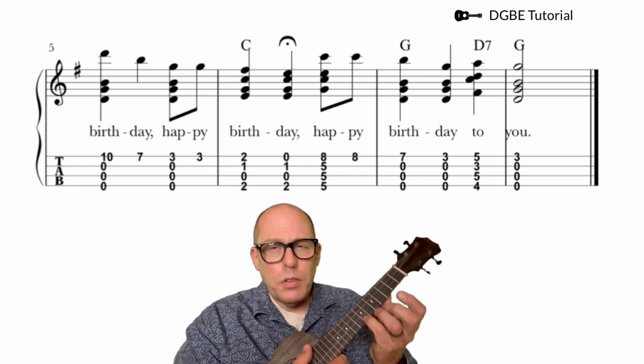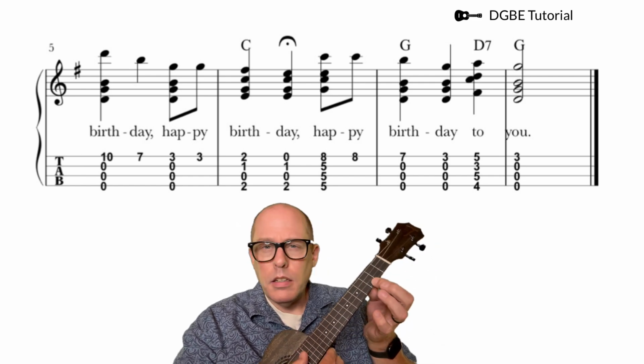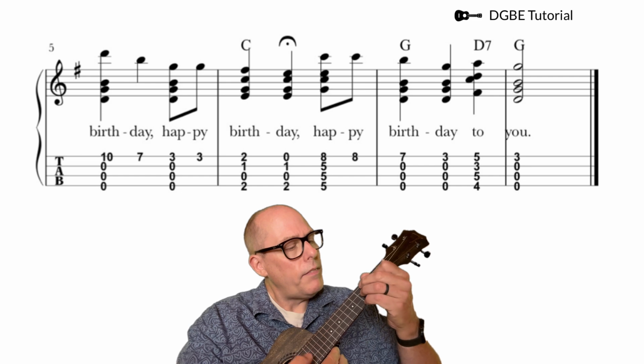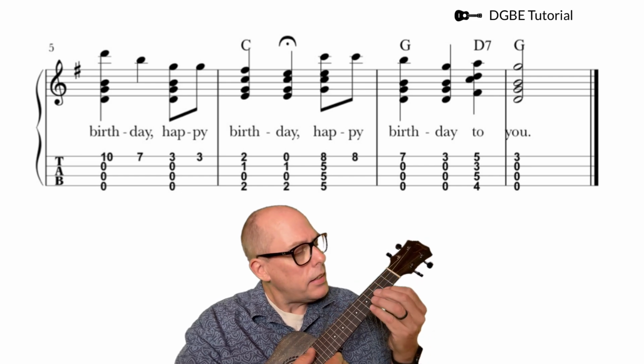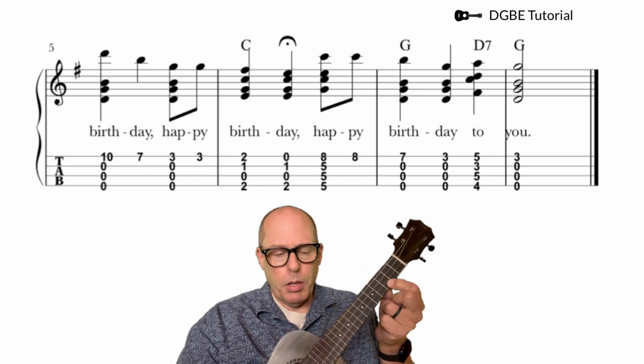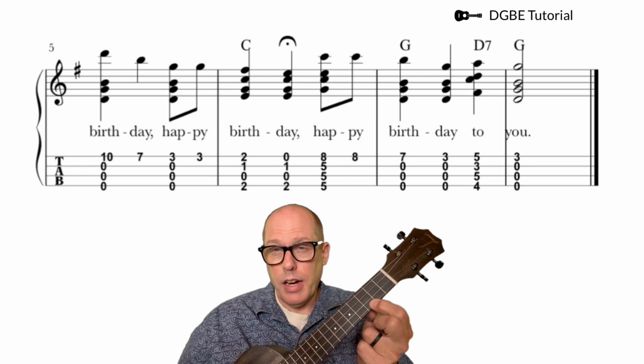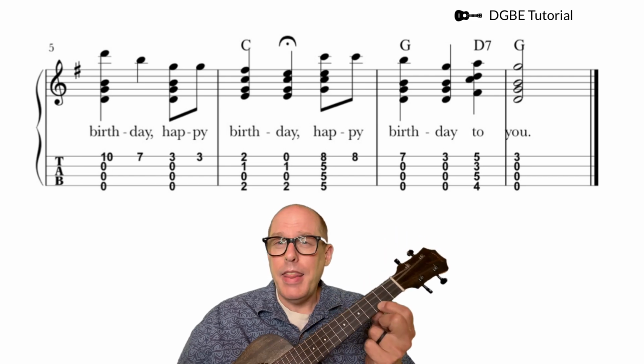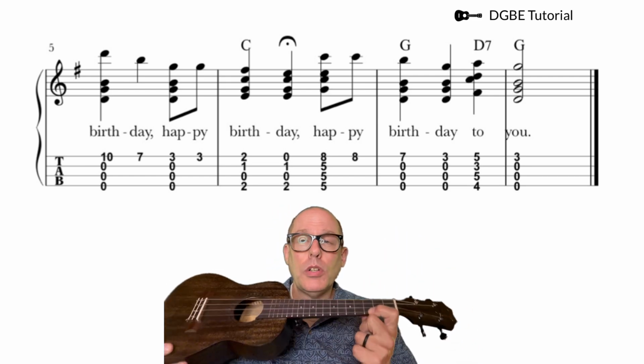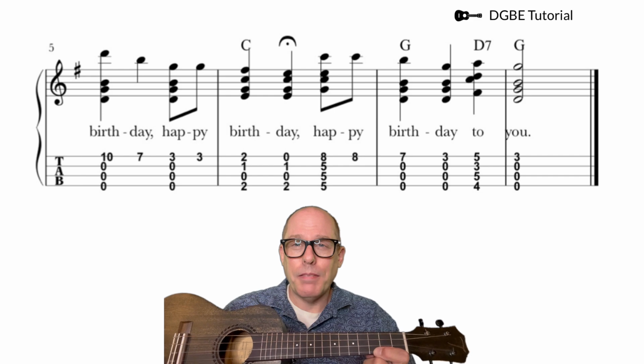So if you go pinky, 1st finger, that makes this jump really easy. And then you can actually play that last G with the 1st finger on the 1st string 3rd fret. And that's Happy Birthday on baritone DGBE ukulele.